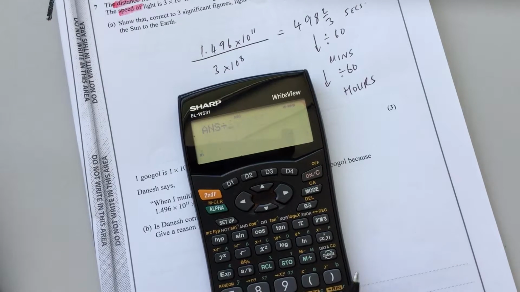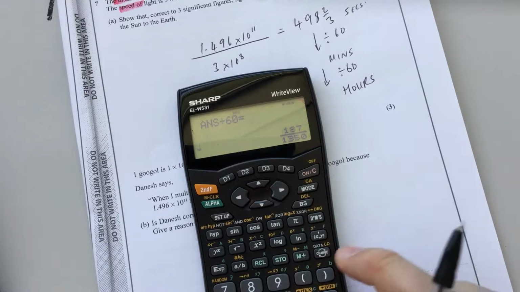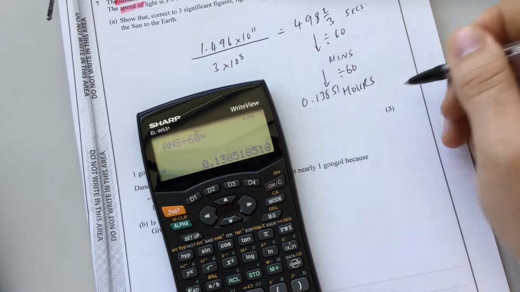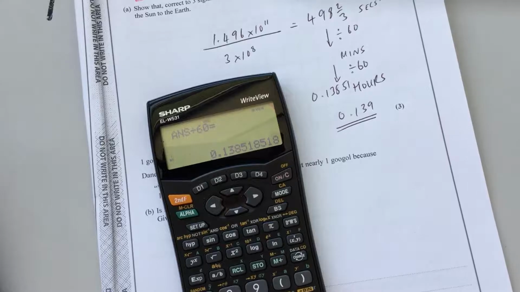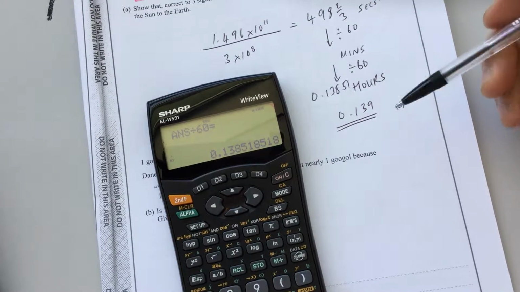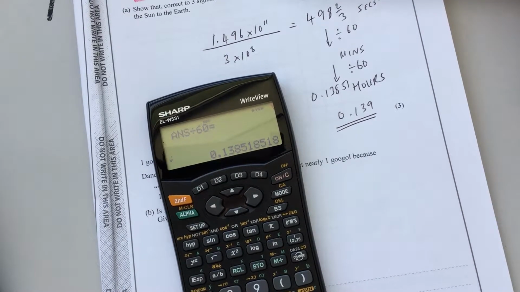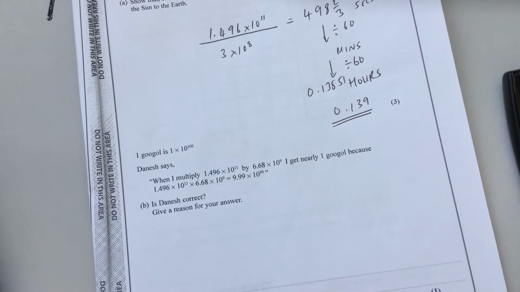So on the calculator, divide by 60, divide by 60. Okay, so I've proven that it's 0.13851 and so on hours. So therefore 0.139 to 3 significant figures. You could do 60 times 60 to get 3,600. If you're going more towards a science lesson, that's probably the preferred method: calculate the number of seconds within an hour and then divide that way. But this is a nice way as well to make you think about what we're doing and why we're doing it. Okay, that's that one.